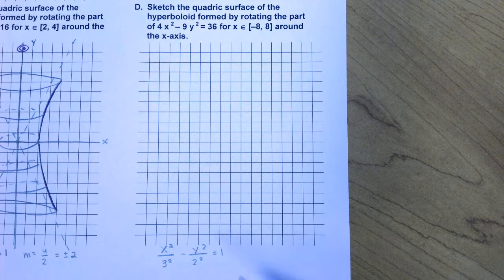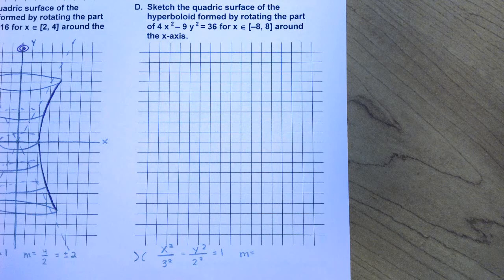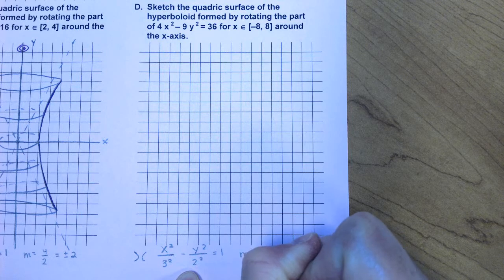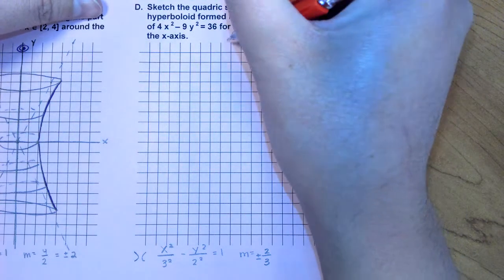We've got a hyperbola that's centered at 0, 0. Again, x is the positive term here, so we are going to be having a hyperbola that opens up left and right. And then the last thing I want to do is find the slopes of my asymptotes. So, change in y over change in x, number under y over number under x, and then positive and negative. So I have asymptotes that have a slope of 2/3 and -2/3.